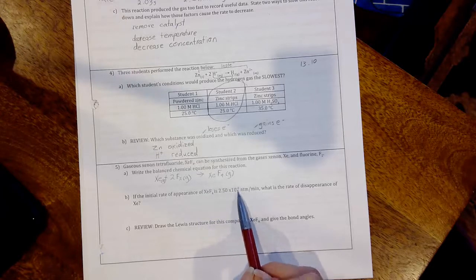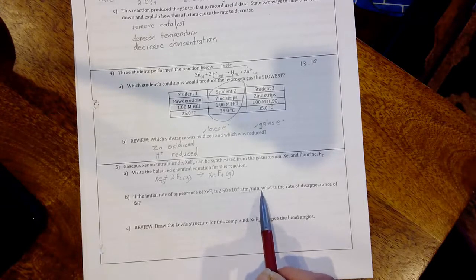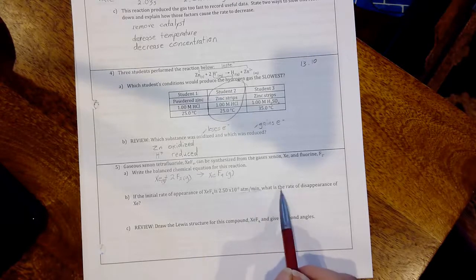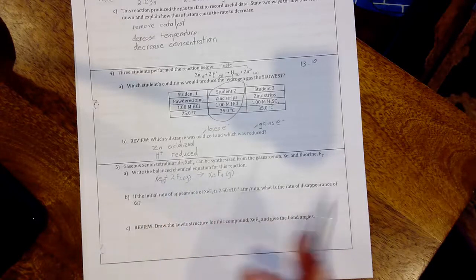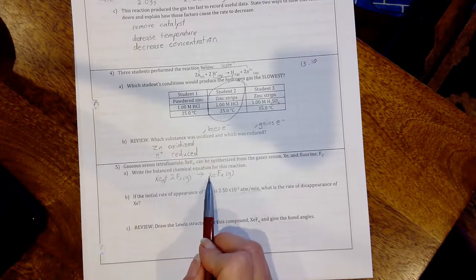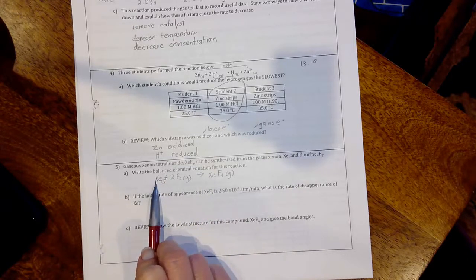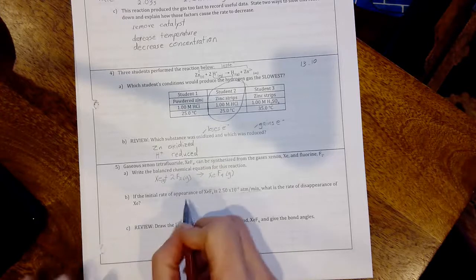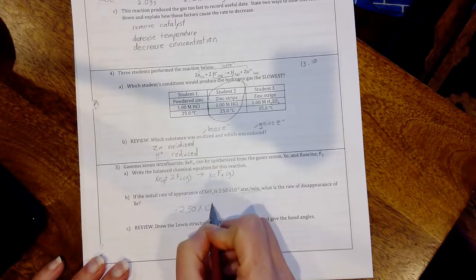If they were not 1 to 1, we would need to do some calculations, but since for every 1 mole of xenon tetrafluoride that's formed, we consume 1 mole of xenon, we can say that it is negative 2.50 times 10 to the negative second atmospheres per minute. It would be okay as well to leave this as a positive number since we are talking about a rate of disappearance. And then it asks us to draw the Lewis structure for xenon tetrafluoride.